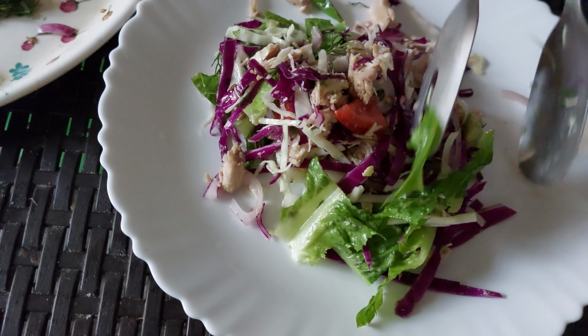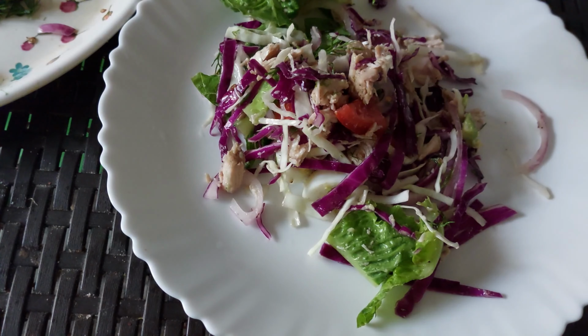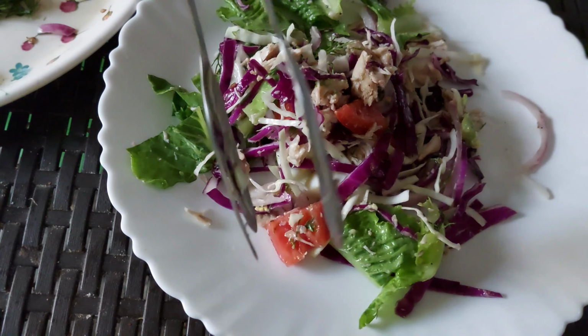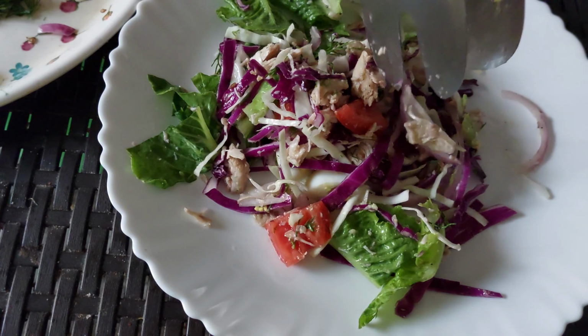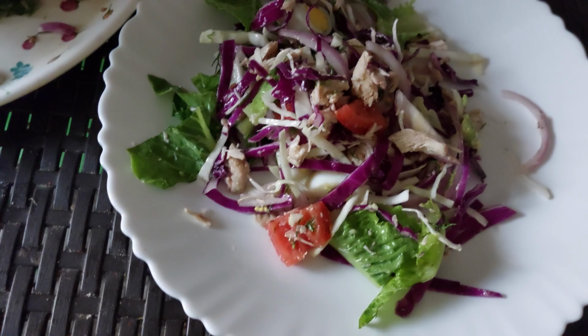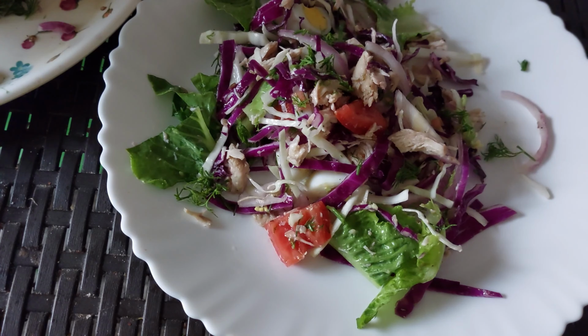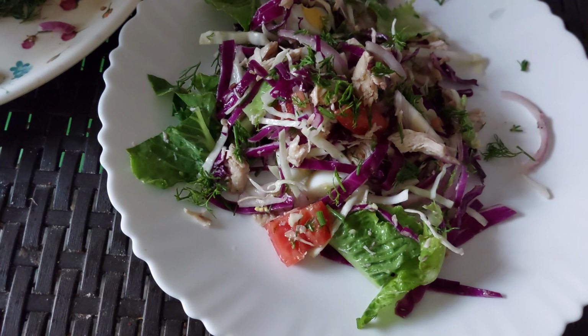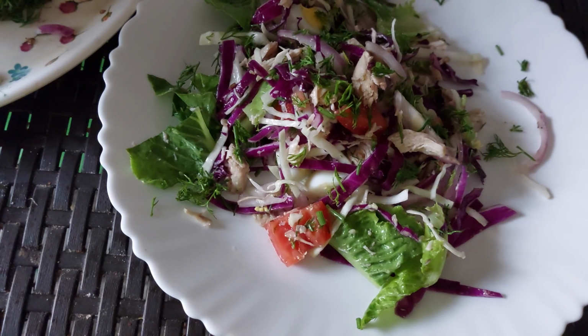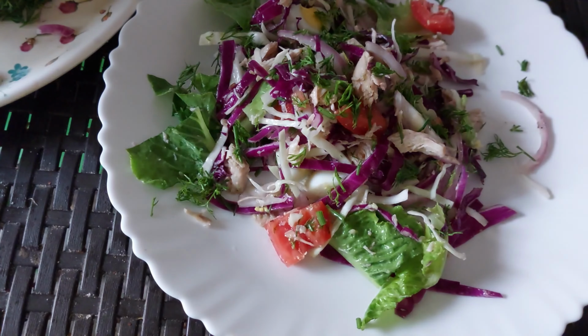Some greens. And I will sprinkle this shepu, that is our favorite. And here is a boiled egg side.